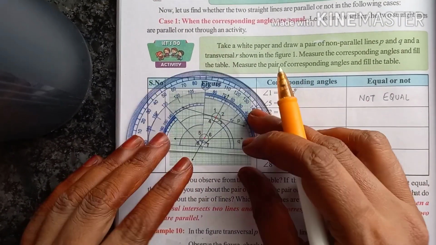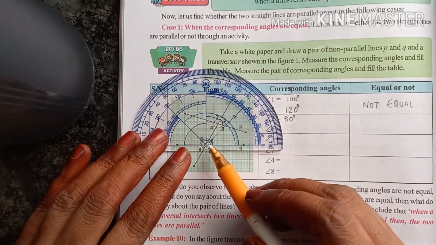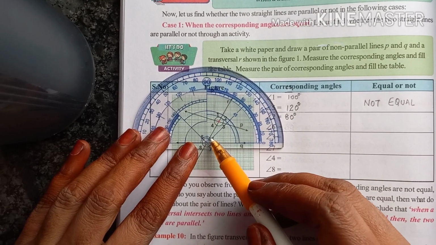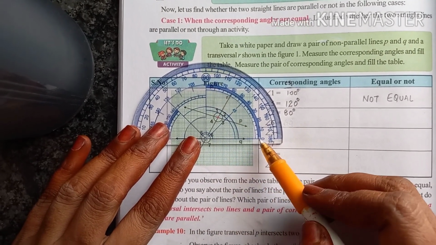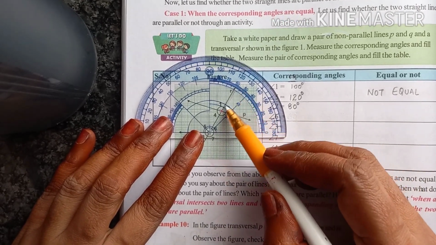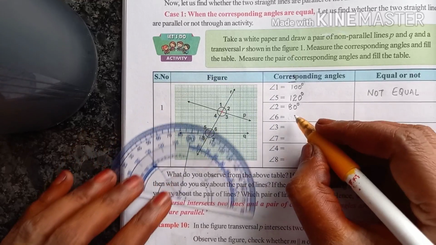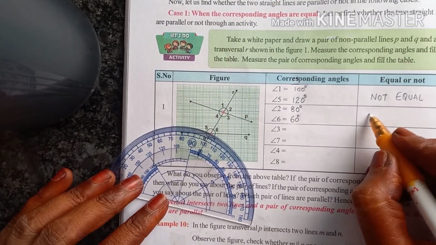Next we have to measure angle 6. See, angle 6, that means this angle, starting from here 0, 10, 20, 30, 40, 50, 60. See this line, 60 degrees. Here also these two angles are not equal.